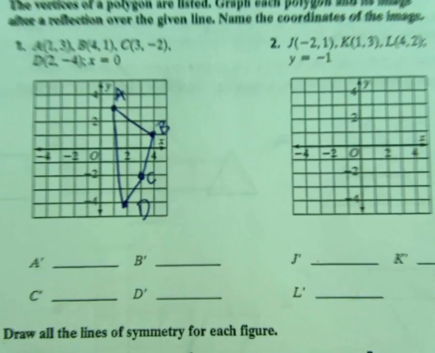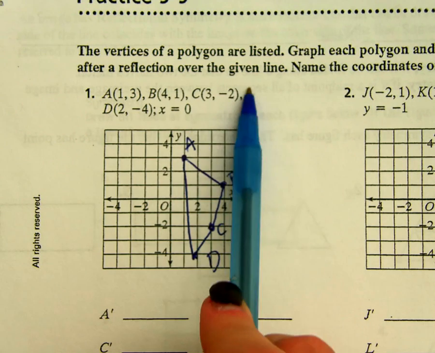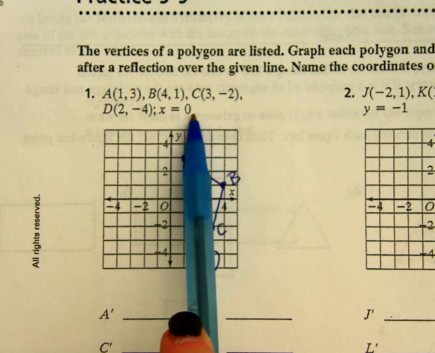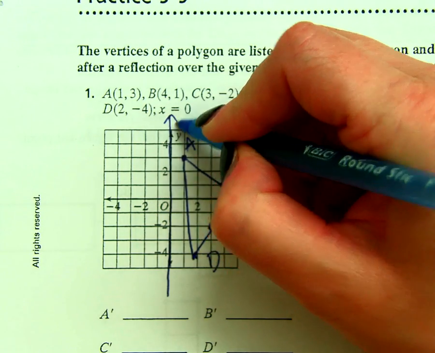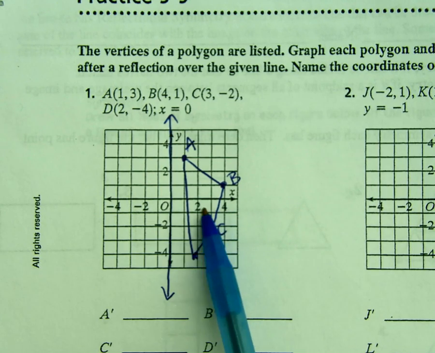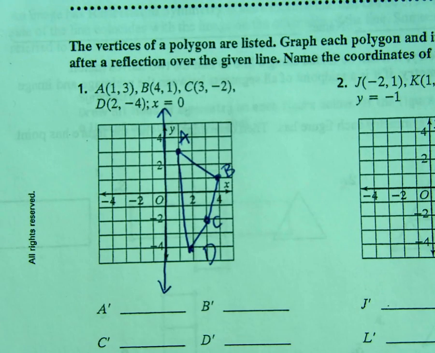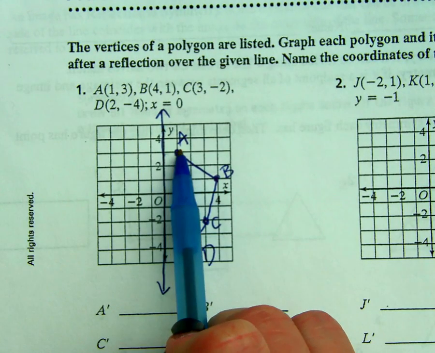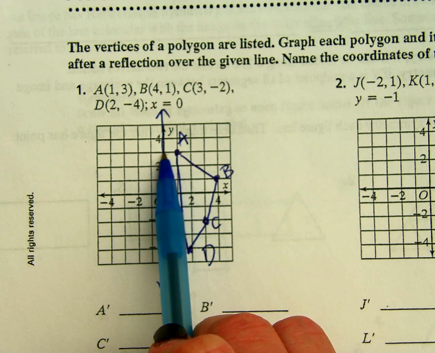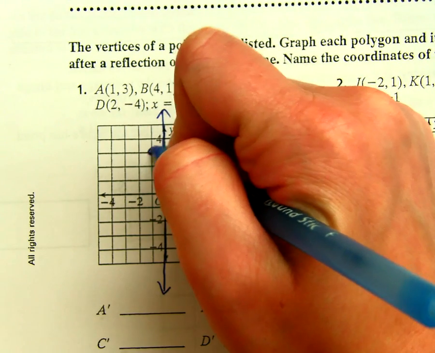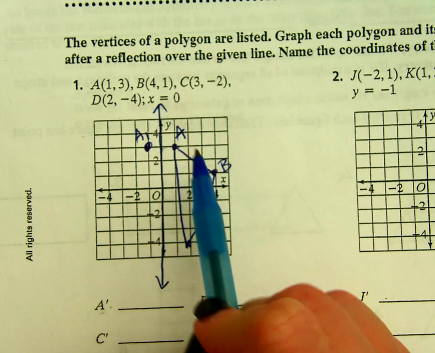What this problem is asking you to do is write a reflection or draw a reflection over the given line. The given line is x equals 0. If x equals 0, your line is going to be right here. So we need to draw this shape flipped over like a reflection, like a mirror. So what this means is, do we see that this is 1 point away from our y-axis? We are going to then put the other A 1 point away from the y-axis, and that's going to be point A1.